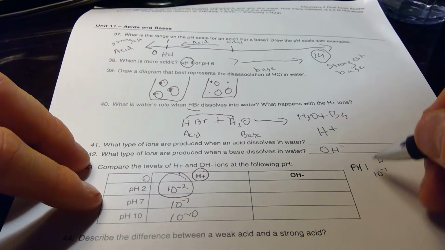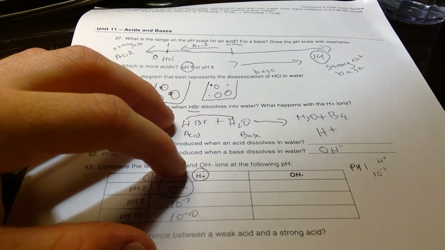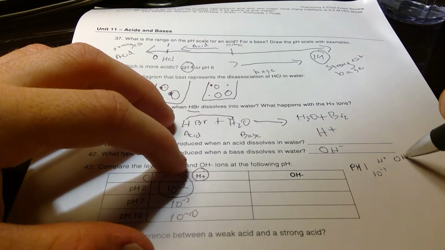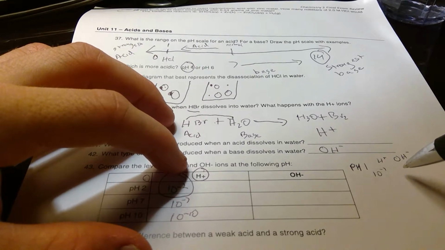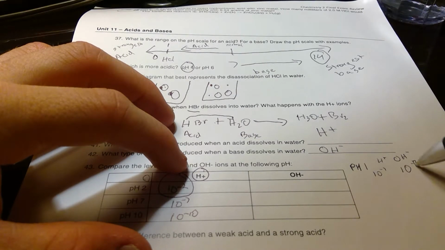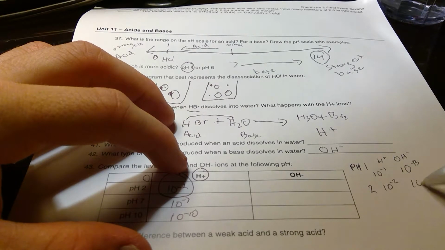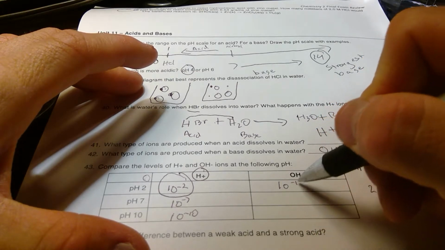Now, the opposite is going to be set for the base. And so, if I were to do this particular problem here, the OHs, right? So the OH negative would be, let's see, 2. That would be 10 to the negative 13. And then if I had a pH of 2, it would be 10 to the negative 2, and this would be 10 to the negative 12. Remember, the only difference is you're going backwards from a scale of 14. And so if you had this one, it would be 10 to the negative 12, right?